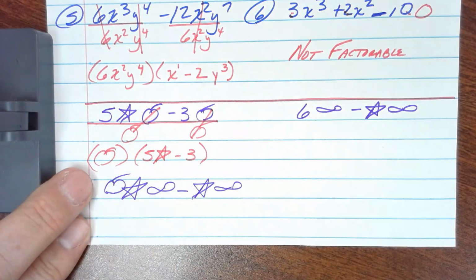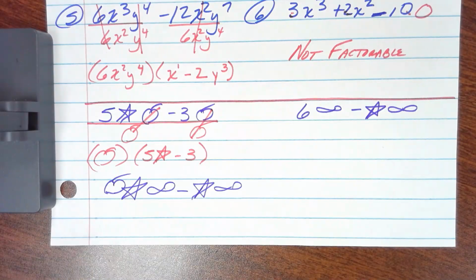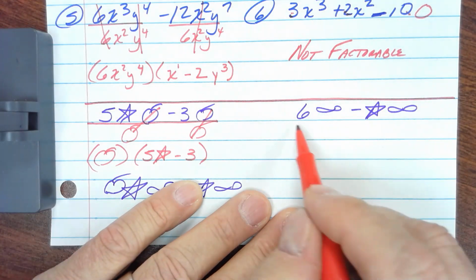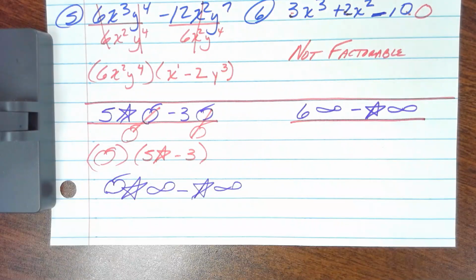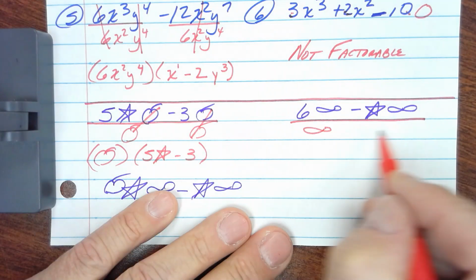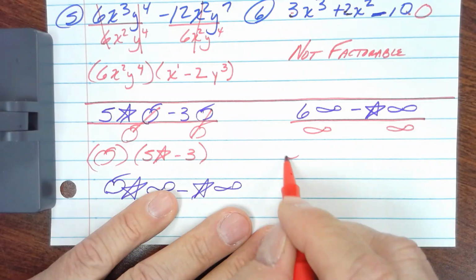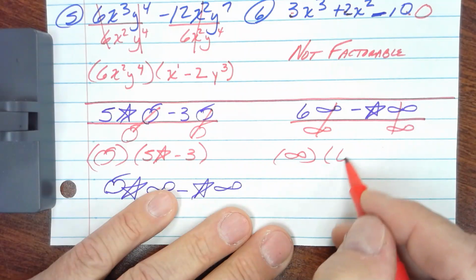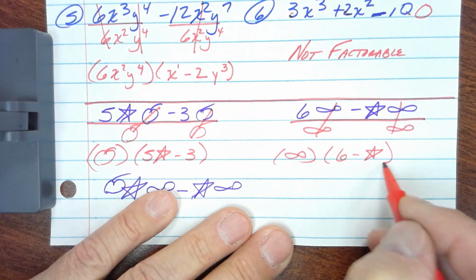So the first one is apple times 5 star minus 3. Does that make sense? Infinity times 6 minus 4 is the answer to the second one.